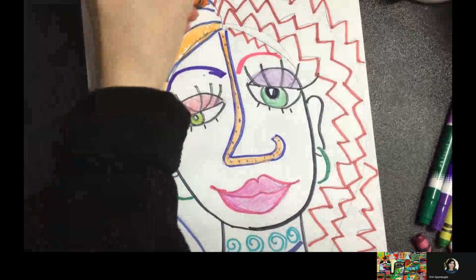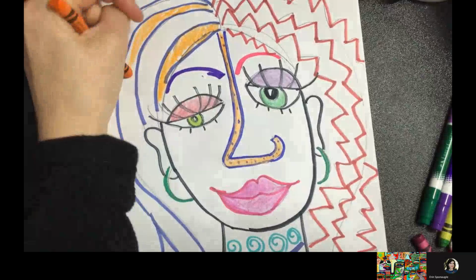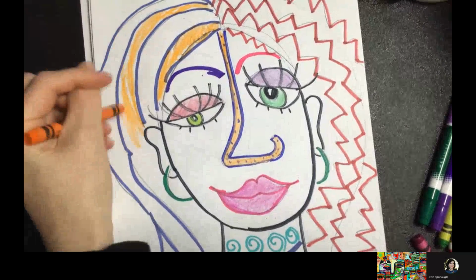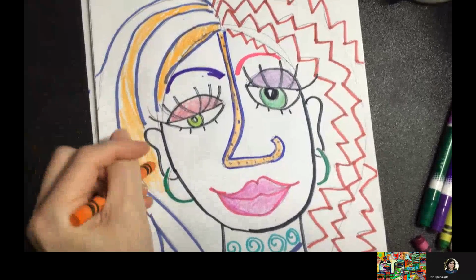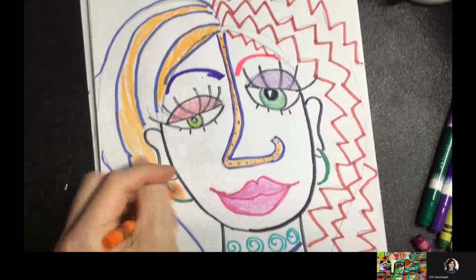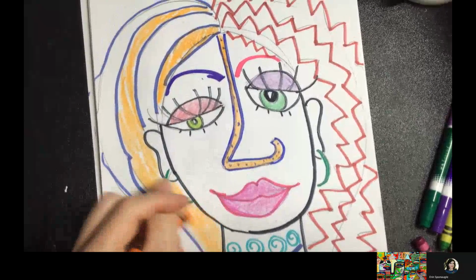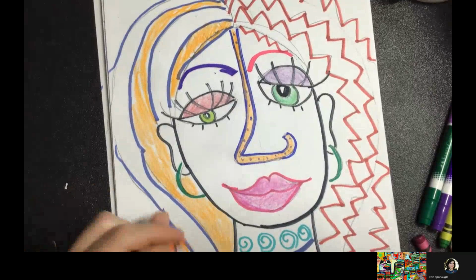I'm going to start with some sections here. Using that color. Now I am going to go back in at the end after I have all this done, and I'm going to color block the face a little bit so you can see how that would look. But yeah, just have fun. Be like, woohoo!